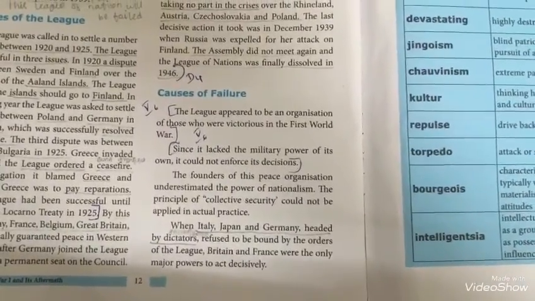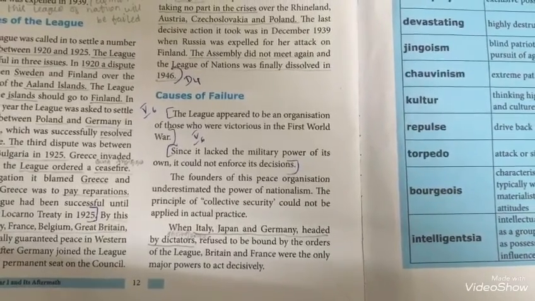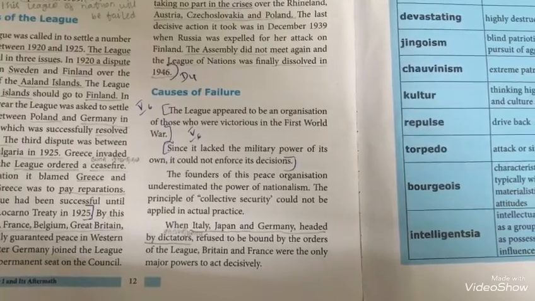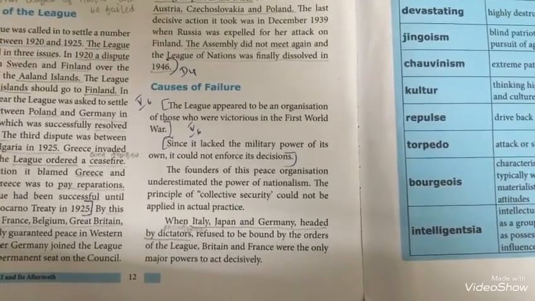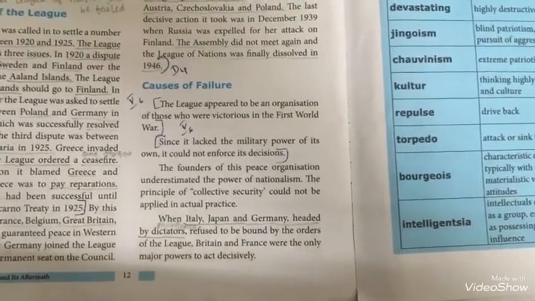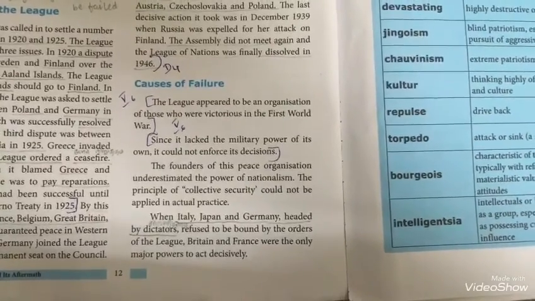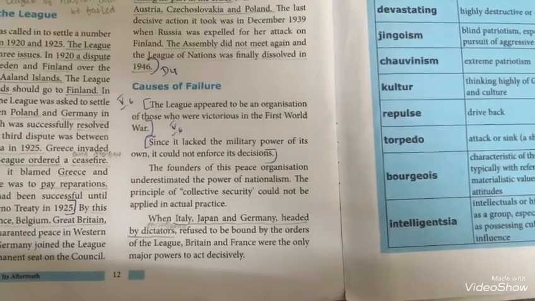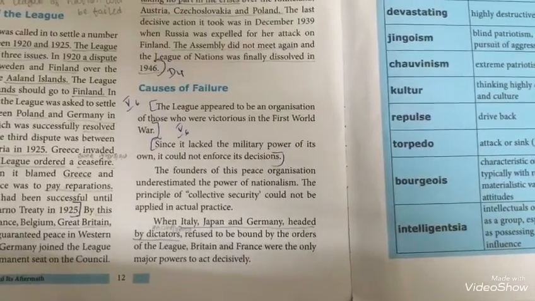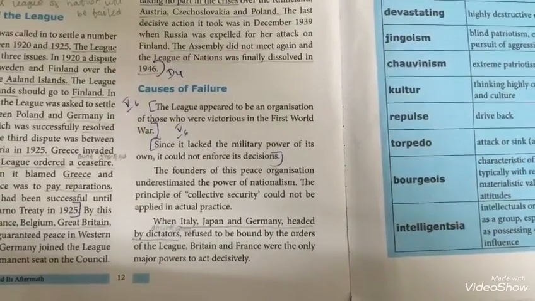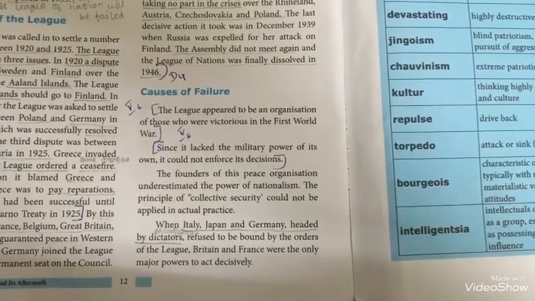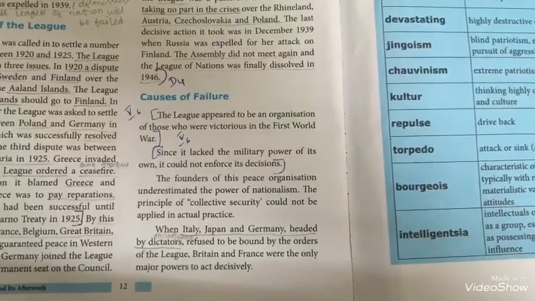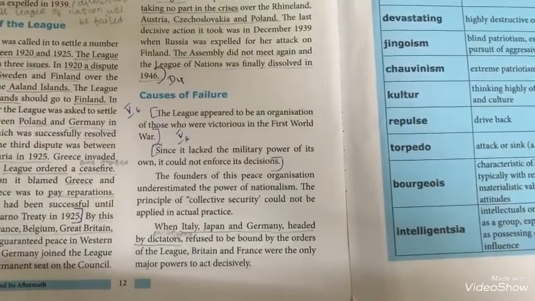The last heading is causes of failure. The League appeared to be an organization of those who were victorious in the First World War. So what it looks like is that the League was favorable to those who had won the First World War. Since it lacked the military power of its own, it could not enforce its own decisions. So it doesn't have its own military power, so it could not enforce its own decision.